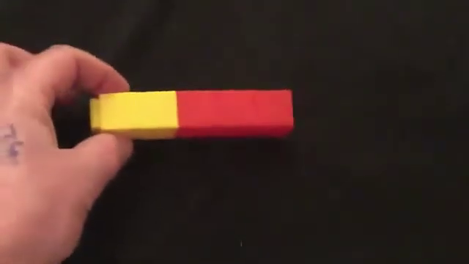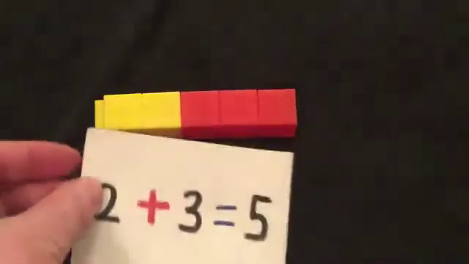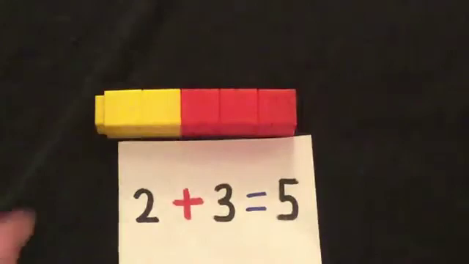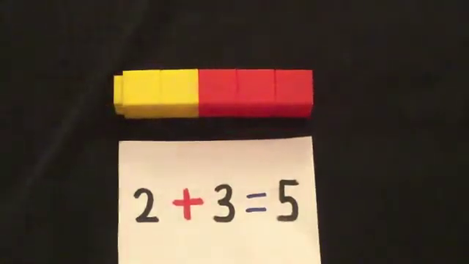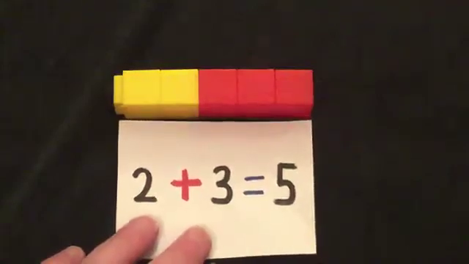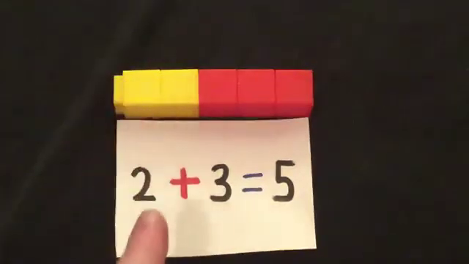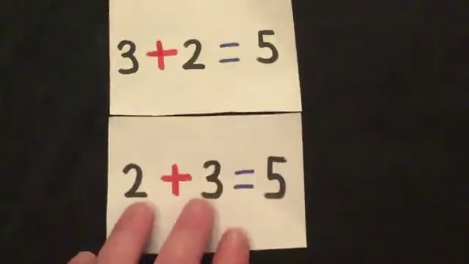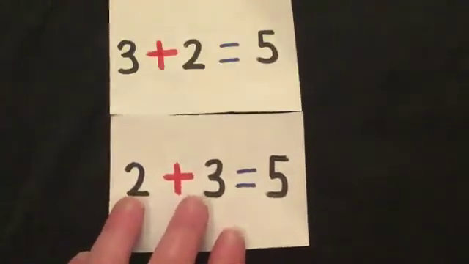Now, what if I turn my cubes round? I've got a different fact now. But it's sort of the same, isn't it? Maybe it's in the same family as the one we've just looked at. So this time we've got 2 yellow cubes, add 3 red cubes, equals 5, because there's still 5 in our cube tower. Okay, let's bring the other one back. And here we go. So here's our first 2 facts in our family.